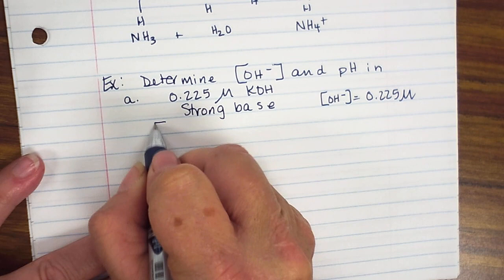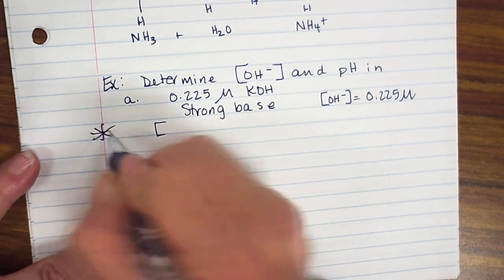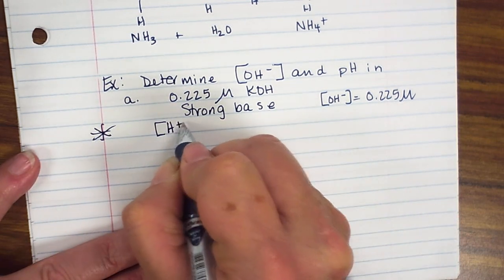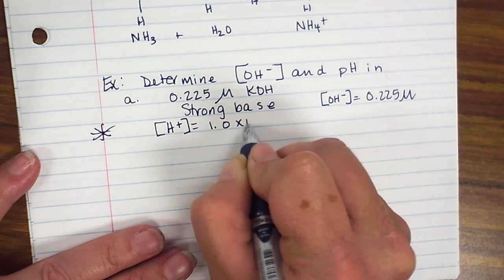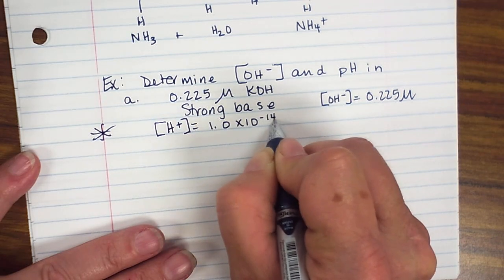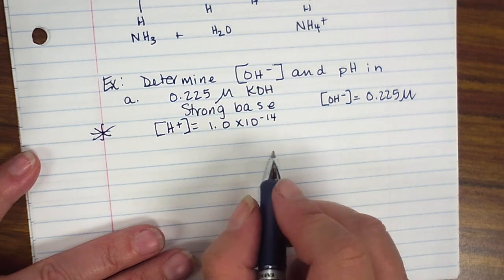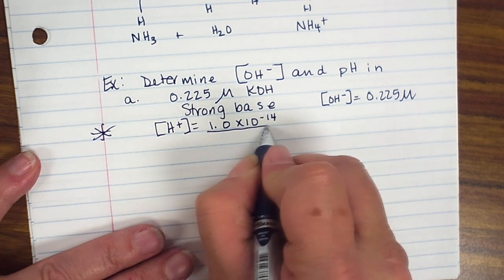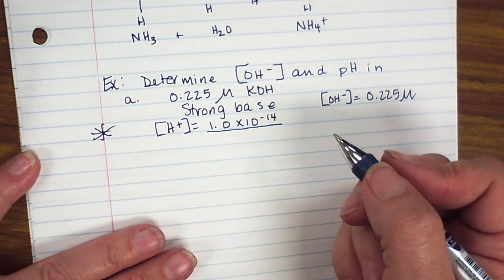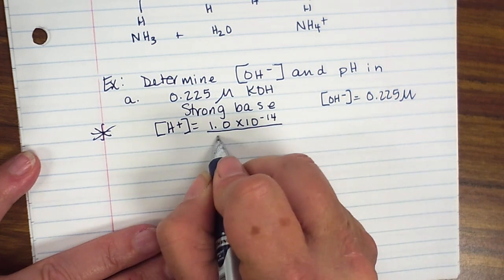which means that my H plus, so this is something to look at, my H plus, to find that, I'm going to take 1.0 times 10 to the minus 14, the KW, right? Because KW is always equal to H plus times OH minus. So divided by 0.225.